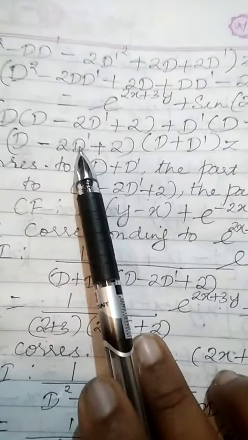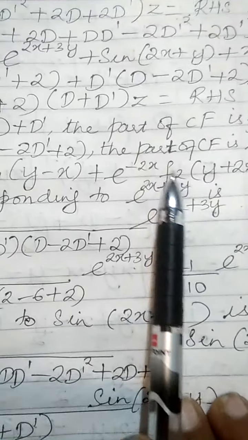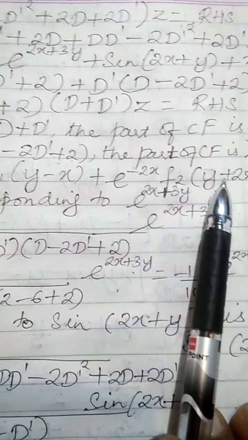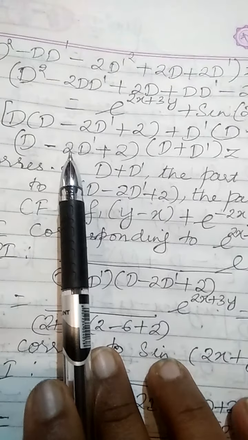Corresponding to bD − aD' − c, the complementary function is e^(cx/b) f(by + ax). Writing the values, here b is 1, a is 2, c is minus 2. Substituting, we get e^(−2x) f2(y + 2x), and the other complementary function added together gives us the complete complementary function.